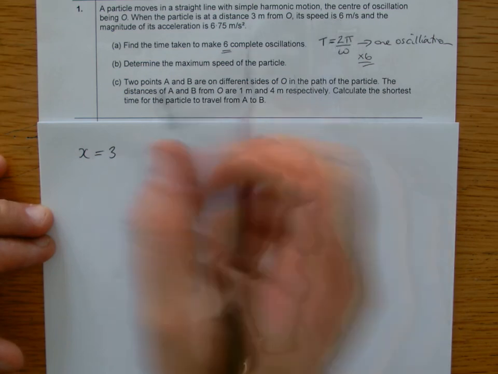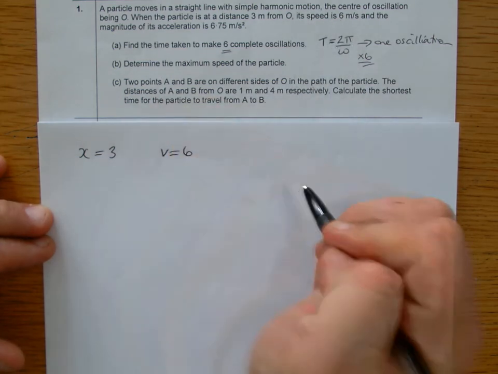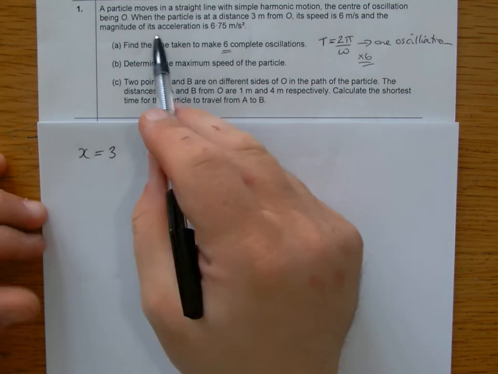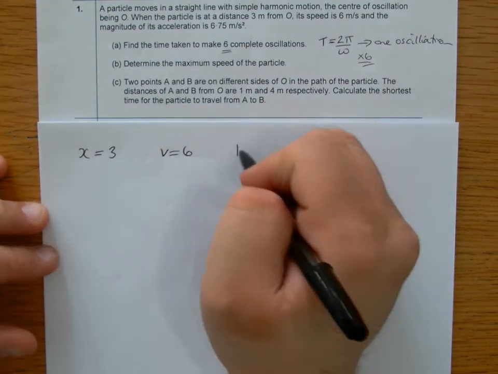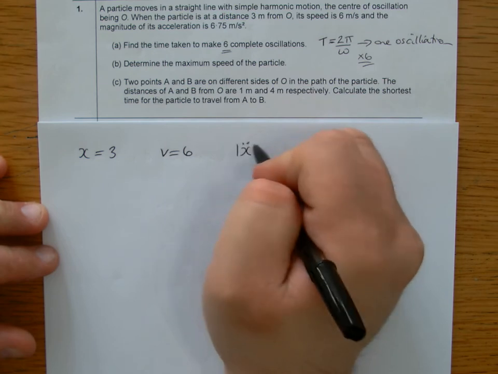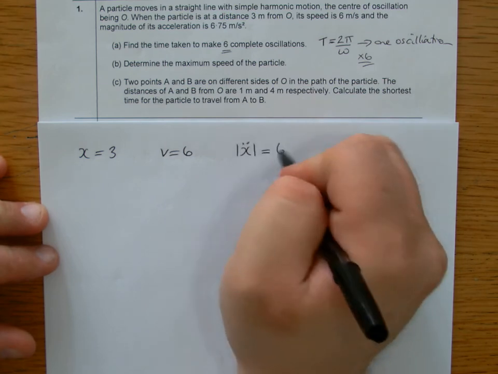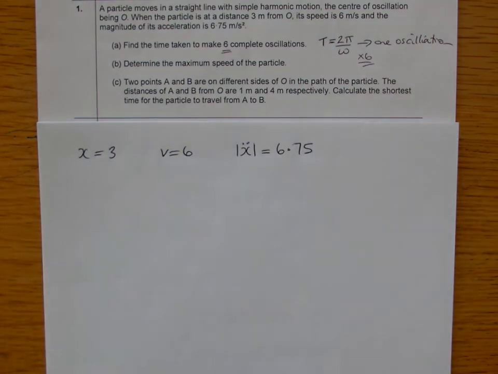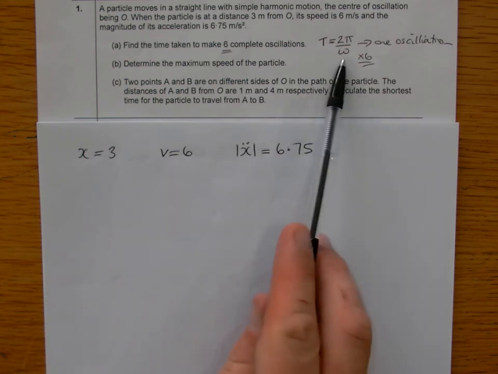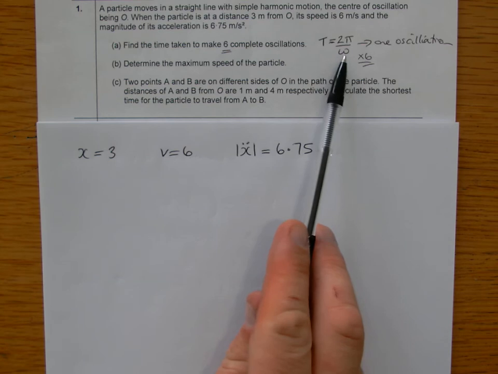We've got the speed is equal to 6, so v is equal to 6. And the magnitude of its acceleration is 6.75, so x double dot for acceleration, yeah? The size of it, the magnitude, is 6.75. Okay, so let's use this information to try and figure out, in this case it will be omega, won't it? Because we want the time period.